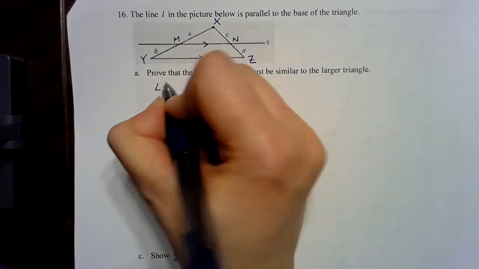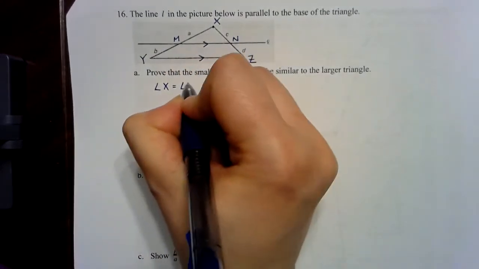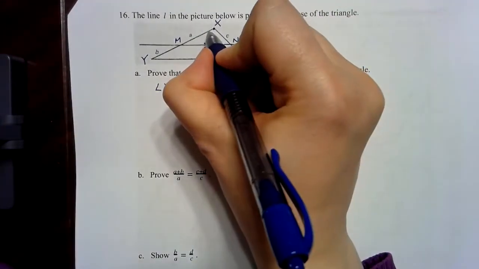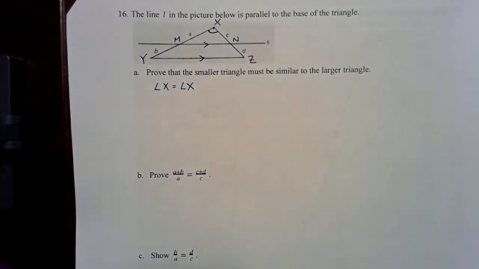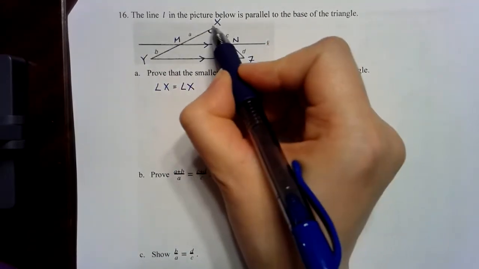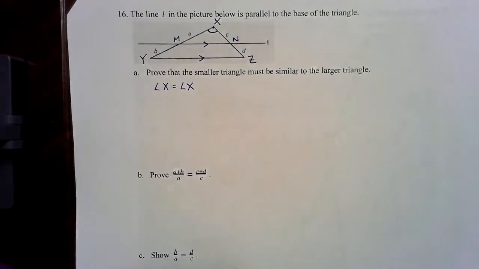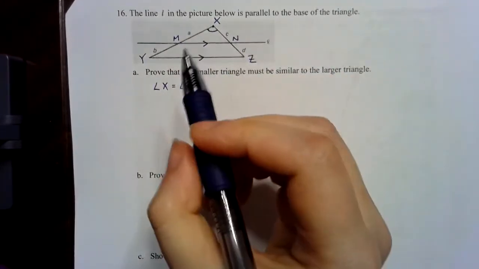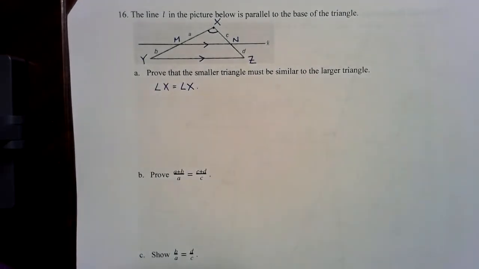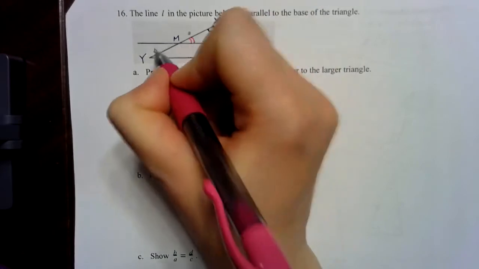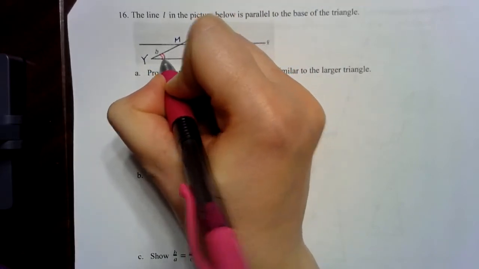Well, angle X is equal to itself. That's this angle up here. And that angle is in this little triangle up top and the big triangle. The next angles I'm going to do are these guys here.